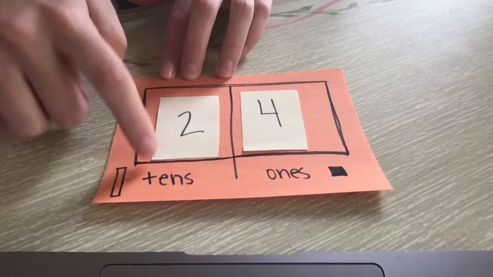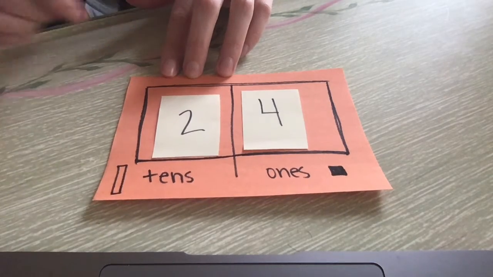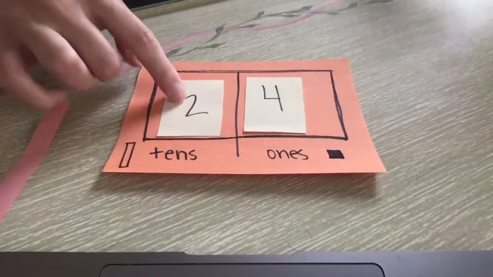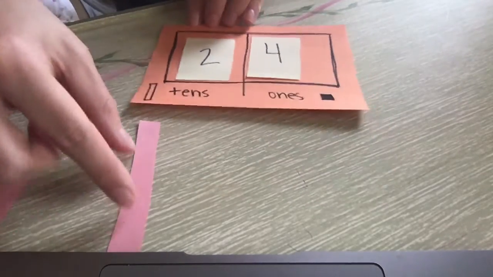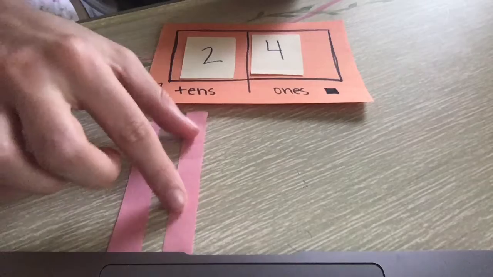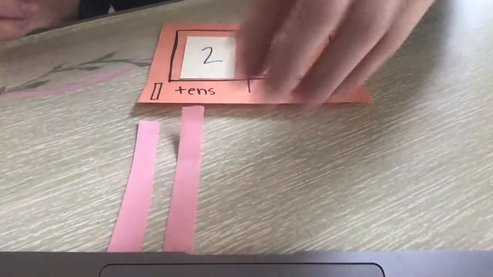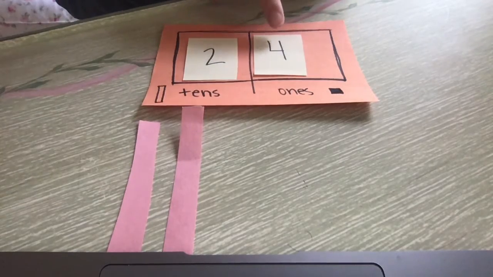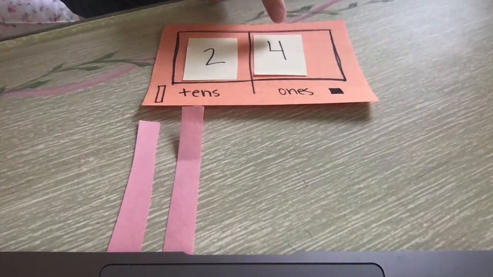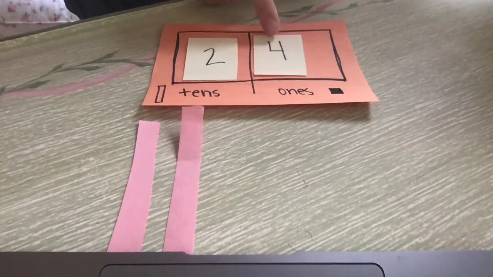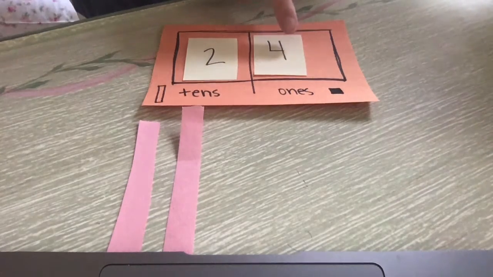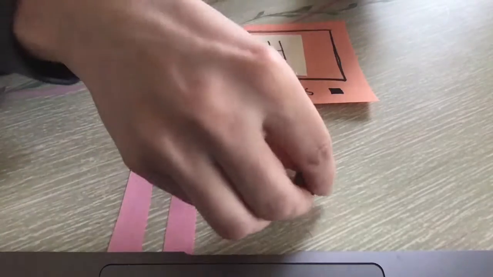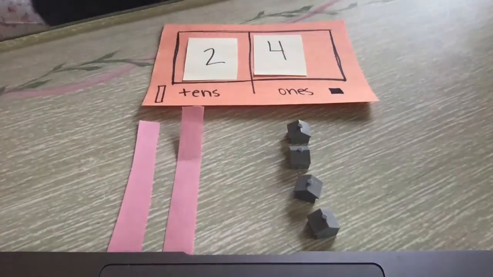How many line bars in the 10s place do I need? 2. It tells me I need 2 of them, 2 bars. So 1, 2. Okay. Now, in our 1's place, where our dots are, how many do I need? Right here. It tells me how many. 4. 1, 2, 3, 4.